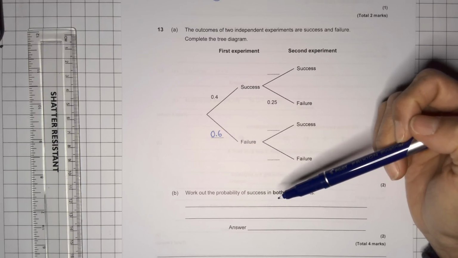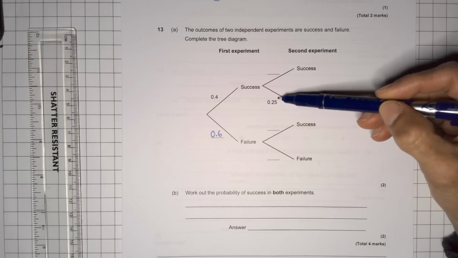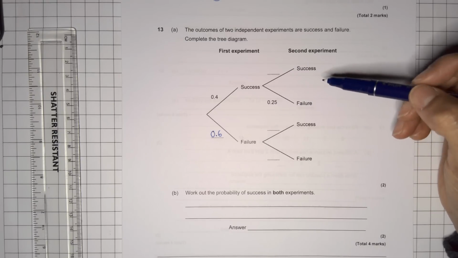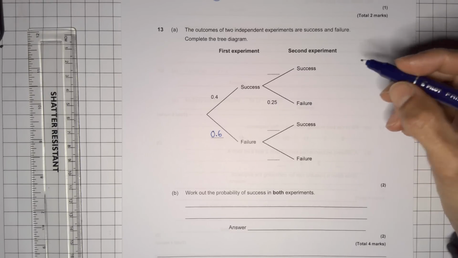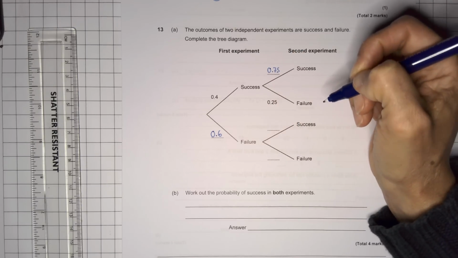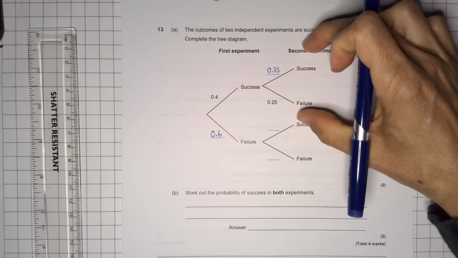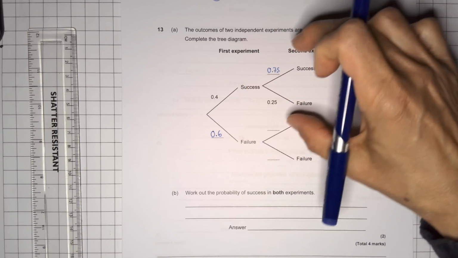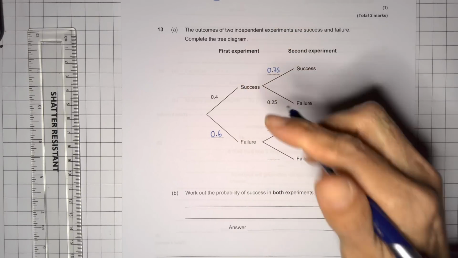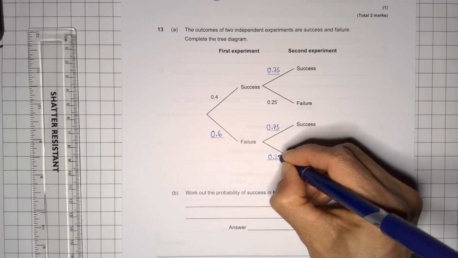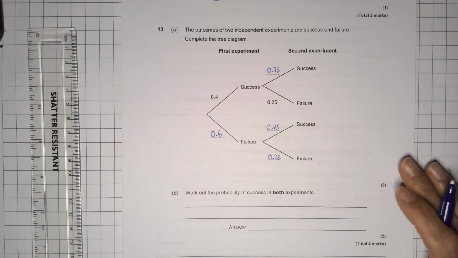there. Now we will look up here, and they've said this one here, the probability of failure is 0.25. So if you do 1 minus 0.25, you'll end up with 0.75. Okay. Now what happens in the second experiment doesn't change depending on the first. It will always be this. So in that case, what happens here will happen there. So in this case, it will be 0.75, and this one down here will be 0.25. So that's 2 marks completing the tree diagram.